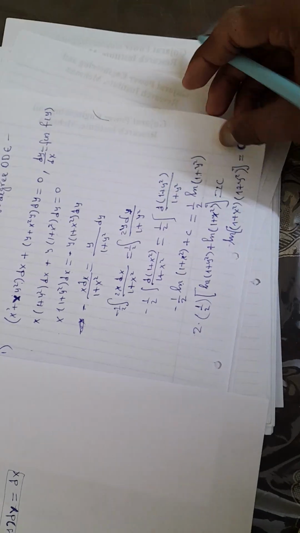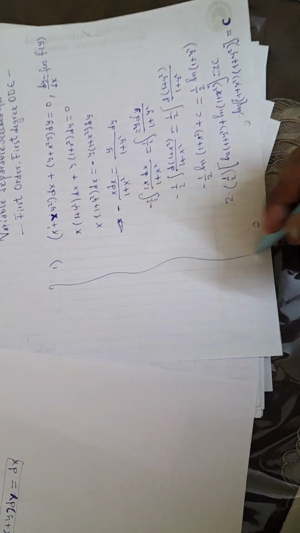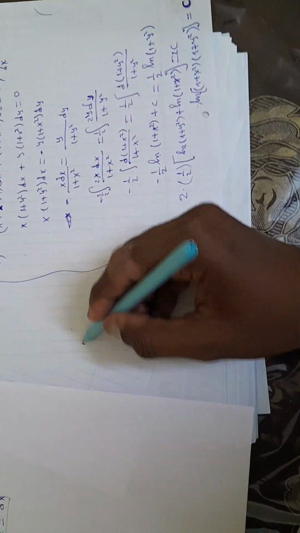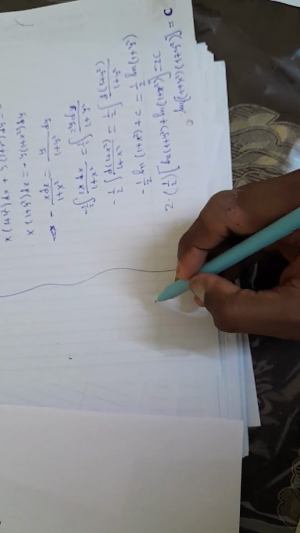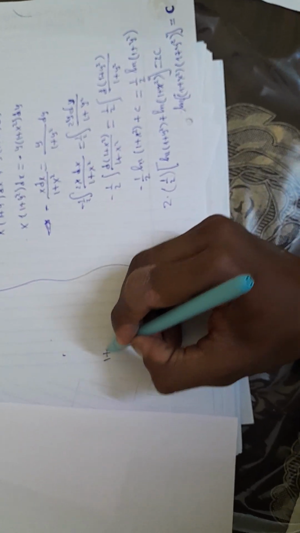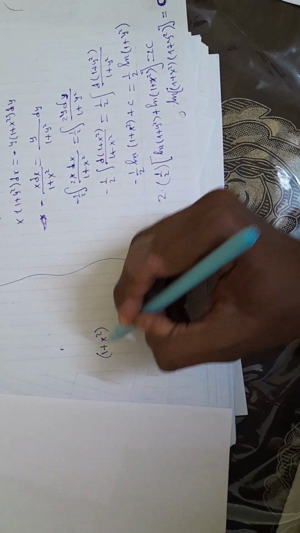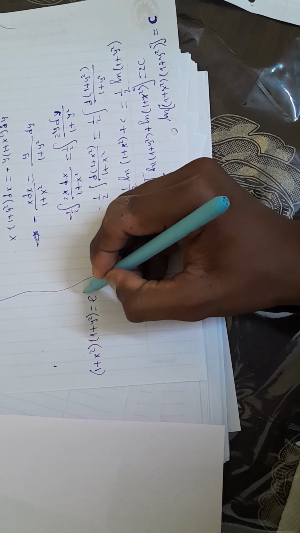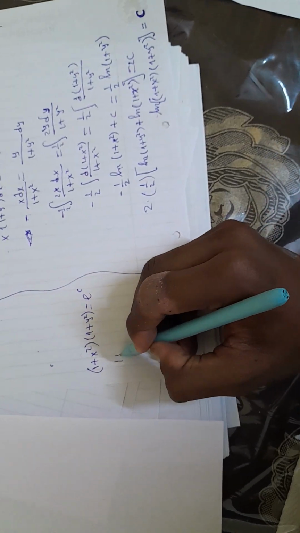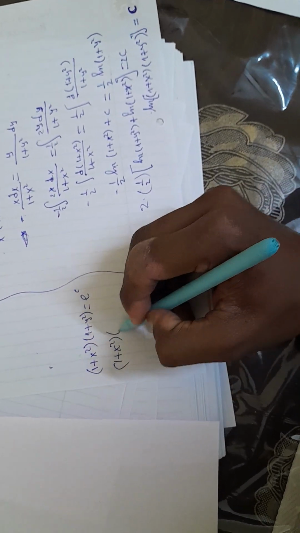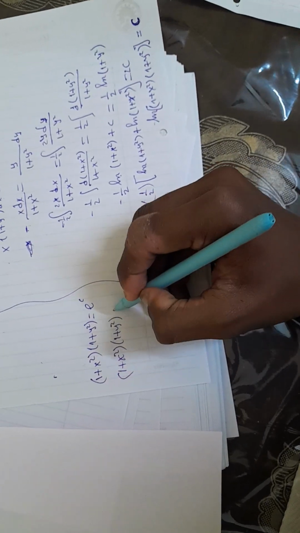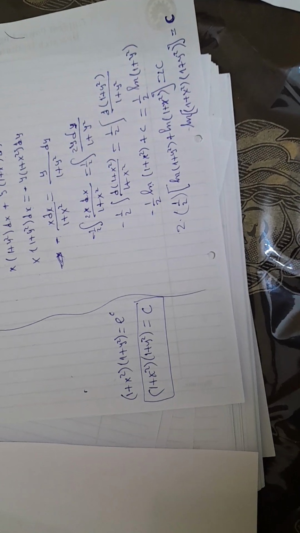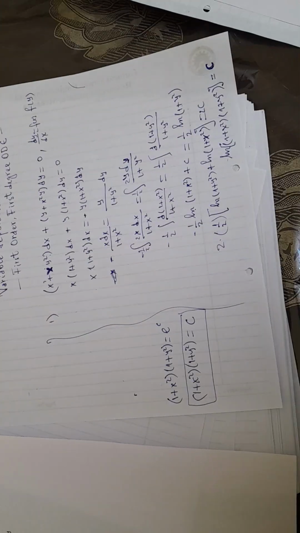So the solution will be something like this. You have just to do this: 1 plus x squared times 1 plus y squared is equal to Euler to the power c. So this will be 1 plus x squared times 1 plus y squared equal to c, because Euler to the power c is also a constant. Okay, now we are done.